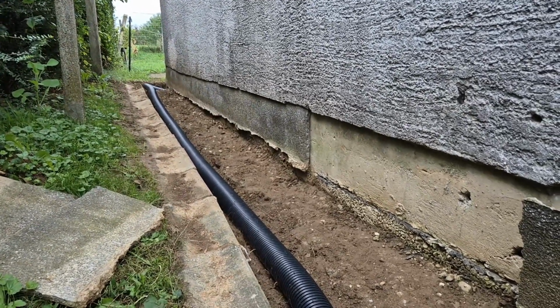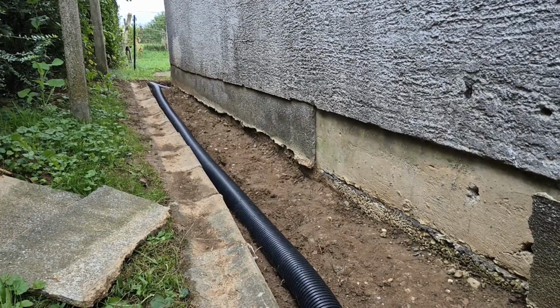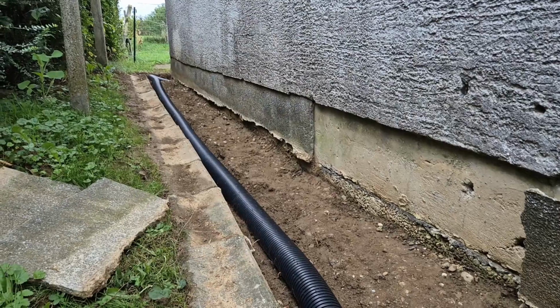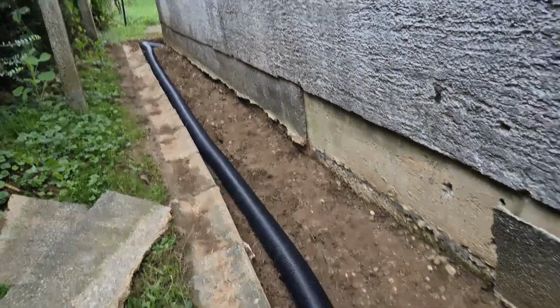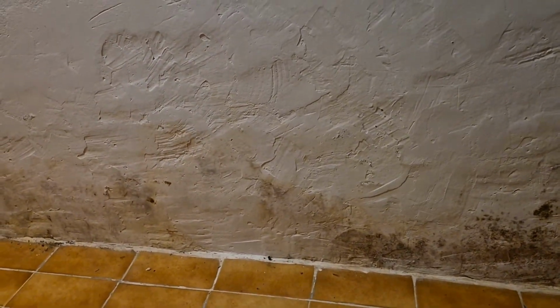So let me walk you through the inside and show you the damage, and then we'll talk about this project on the outside. Okay, so this is the northern side of the house where I was just showing you from the outside, and as you can see, this wall is a disaster.